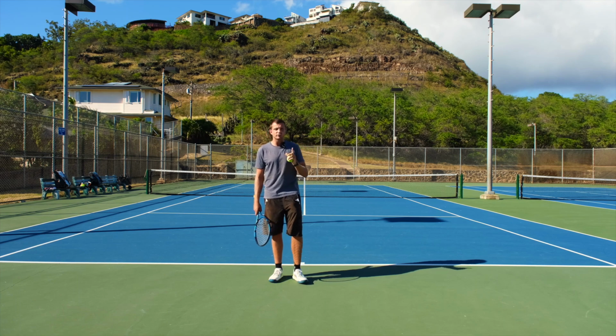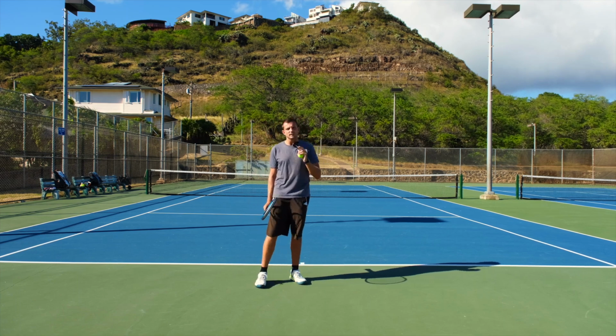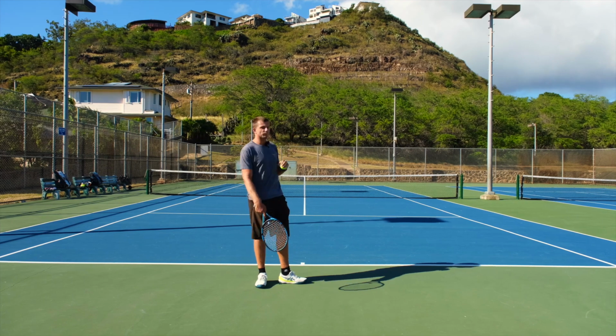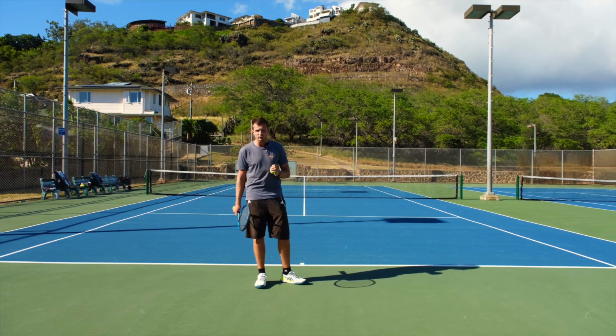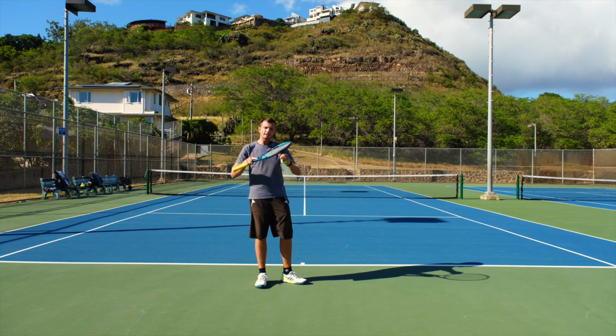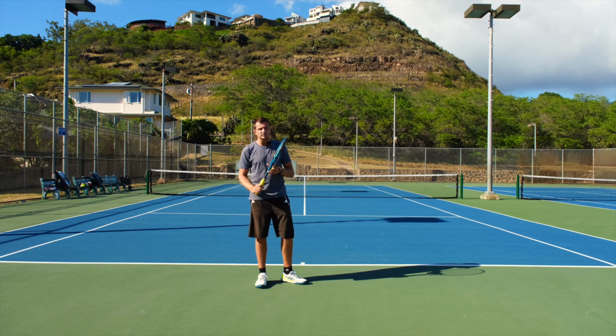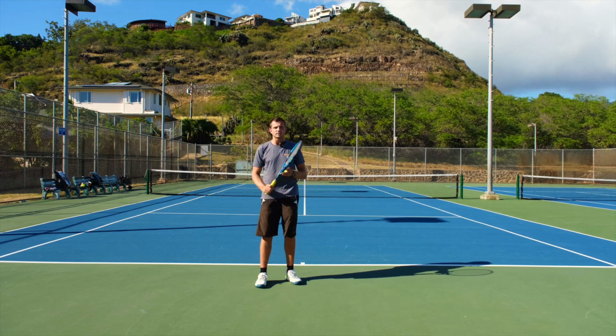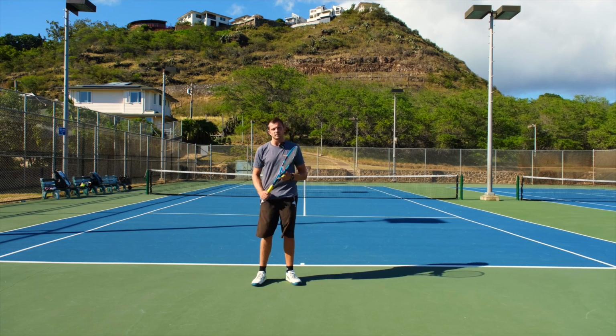So it has nothing to do with the trajectory or the arc of the ball. It simply has something to do with whether you're missing the ball deep or missing it in the net too much. Make that adjustment of the height of your shot and you'll see it becomes much easier to put more balls inside the court and to be a more consistent tennis player overall.